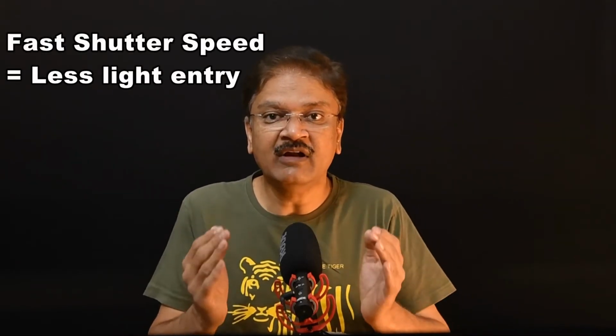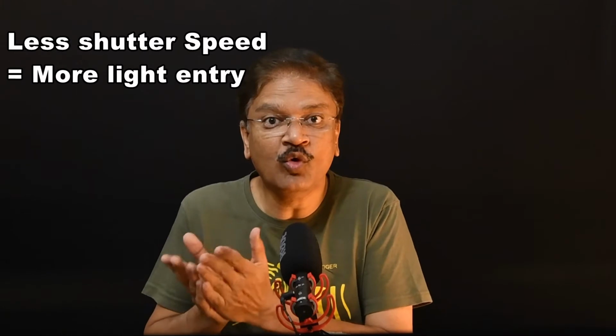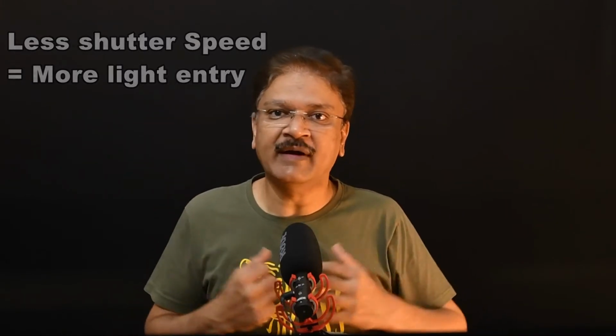Naturally, if this time span is less, that means if the shutter speed is fast, it will allow less light to enter. Reciprocally, if the shutter speed is slow, that means if the time span for which the shutter remains open is more, then more light would be allowed to enter the camera. Time span is calculated in seconds or its fraction. If you double the time for which the shutter remains open, it will allow double the light to enter. Reciprocally, if the time is halved, then the amount of light entry is also reduced by 50%.